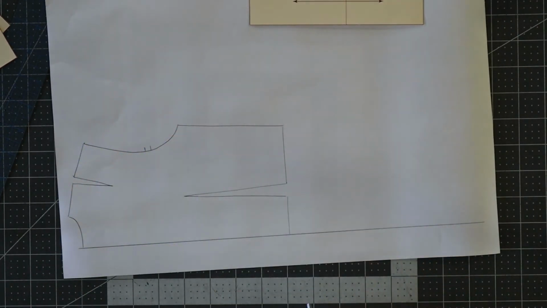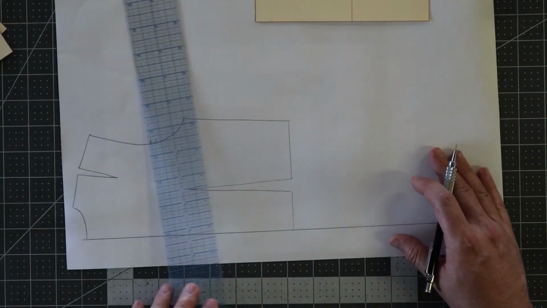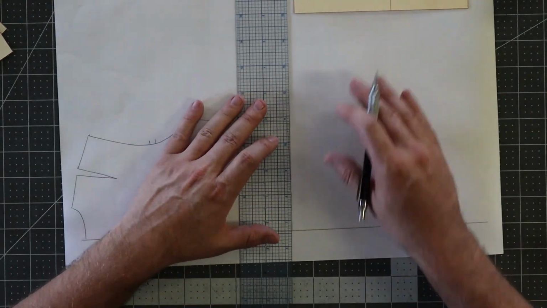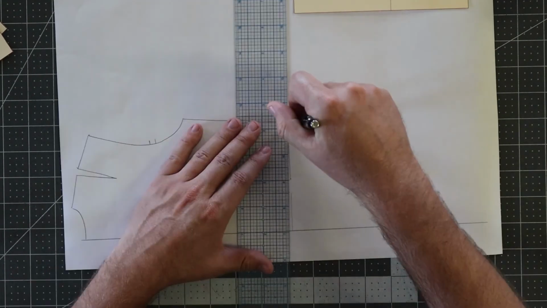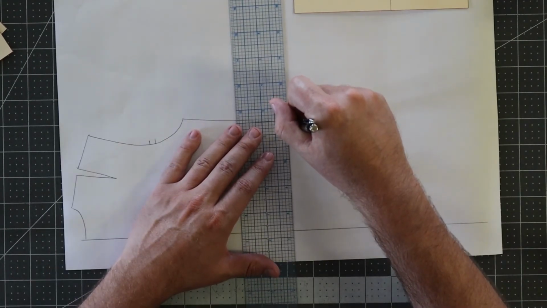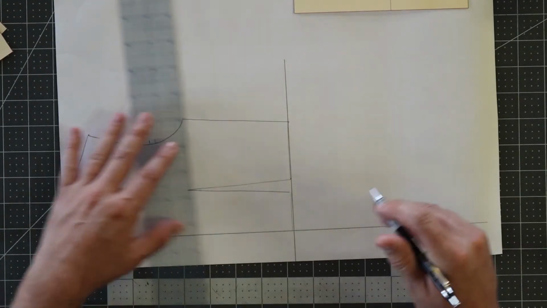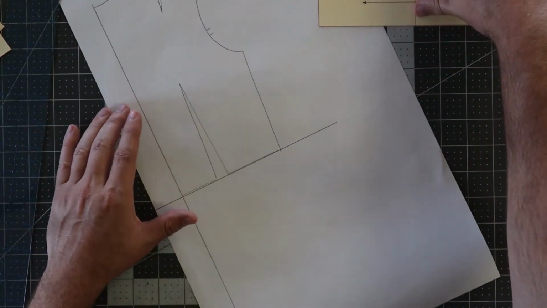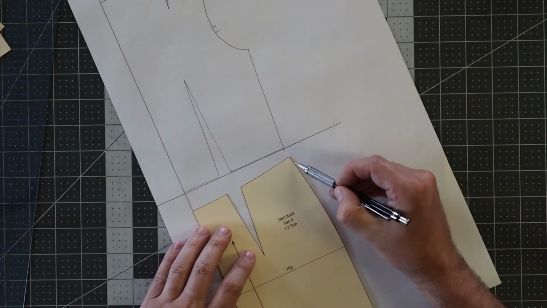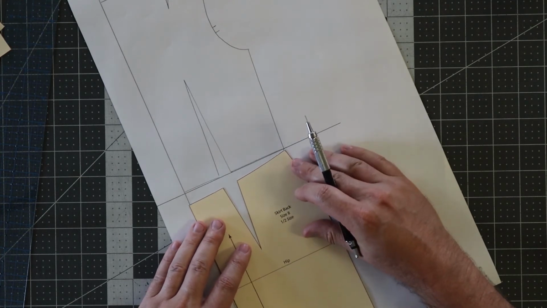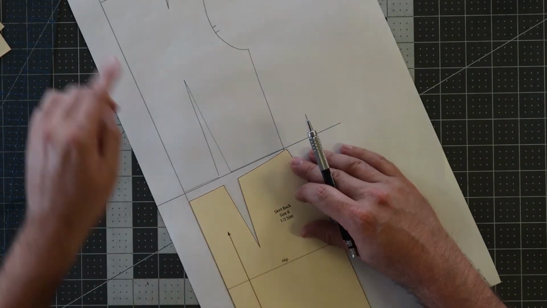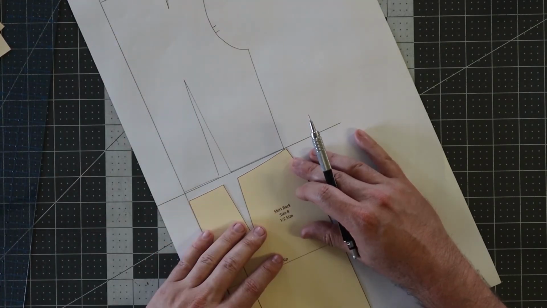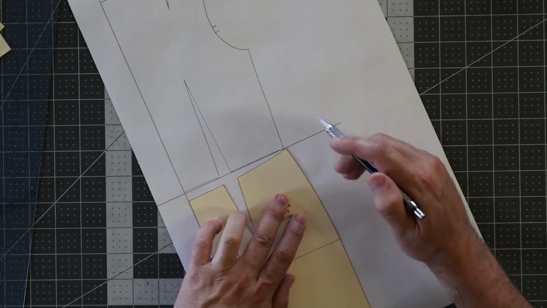Once I have transferred the back, I can take my ruler and just like with the front of the torso, I'm going to take this outside corner and square over to center back. Then I'm going to take my skirt back. I'm going to take the side seam waist point right here, match it up with that line, match up my center back with the long line here, and I am going to trace it out.